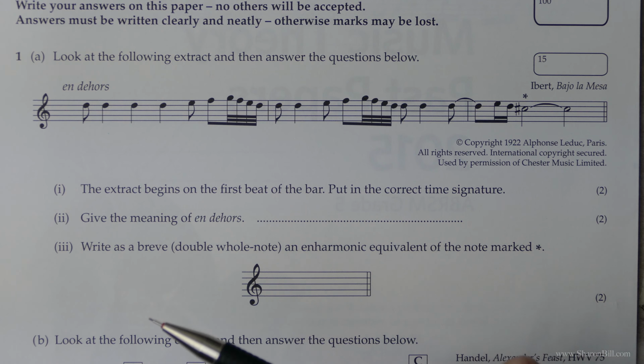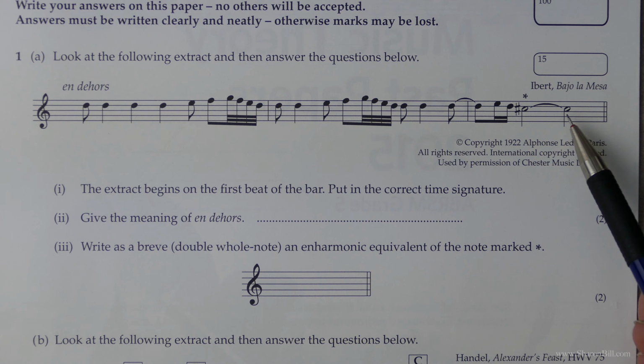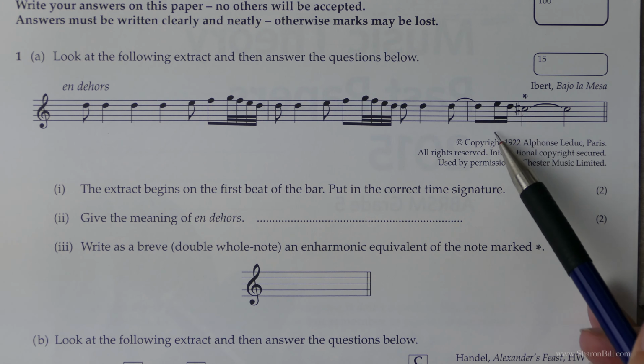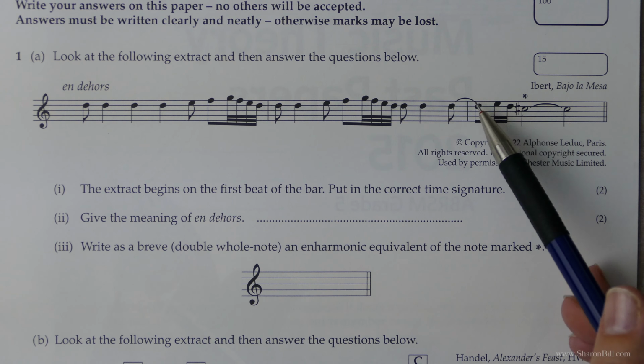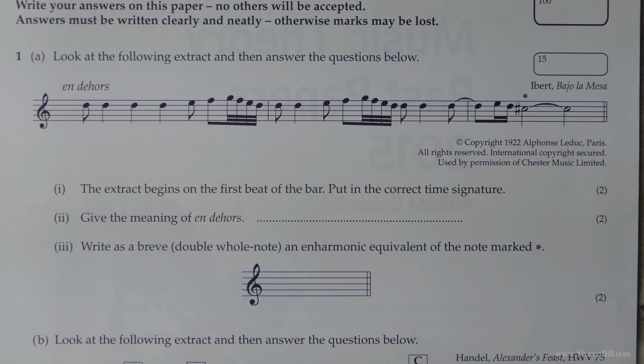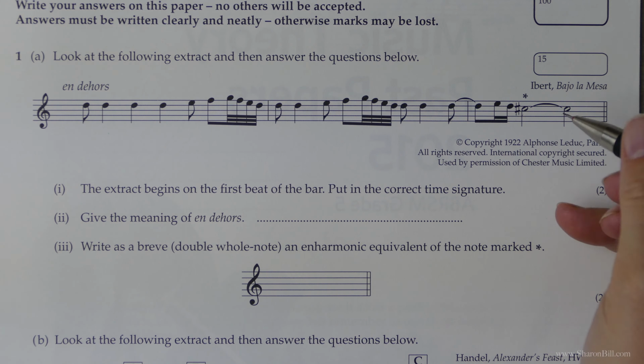We've got to decide if we're counting in crotchet beats, quarter notes, or minim beats, half notes, or quaver beats, eighth notes. You might think at first that we're going to be counting in minim beats or half notes, but that won't work because then we've got half a minim beat here, which can't be accounted for. So let's try it in crotchet beats or quarter notes.